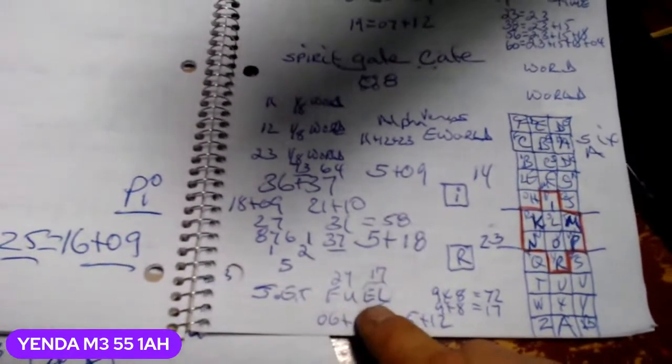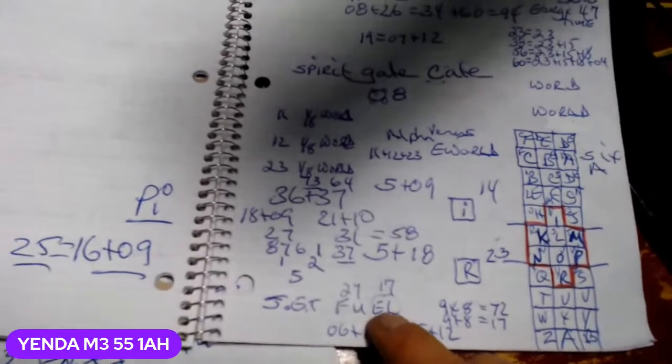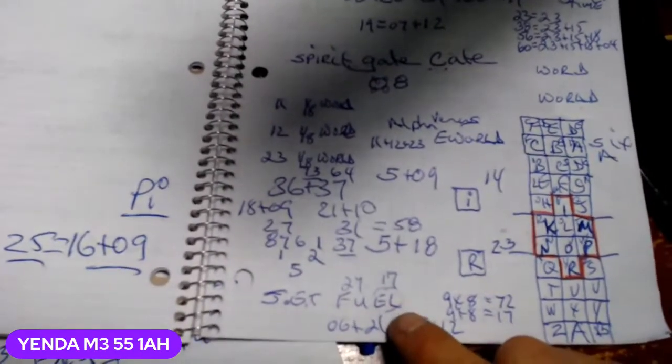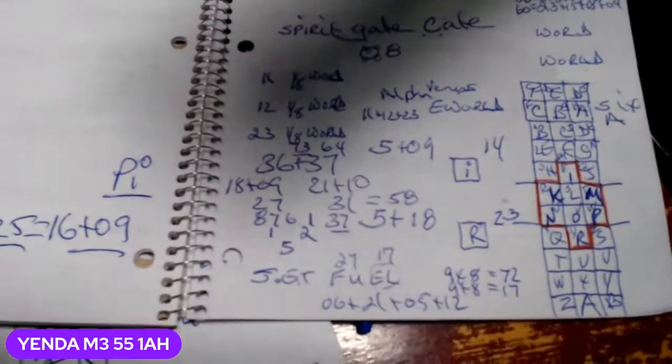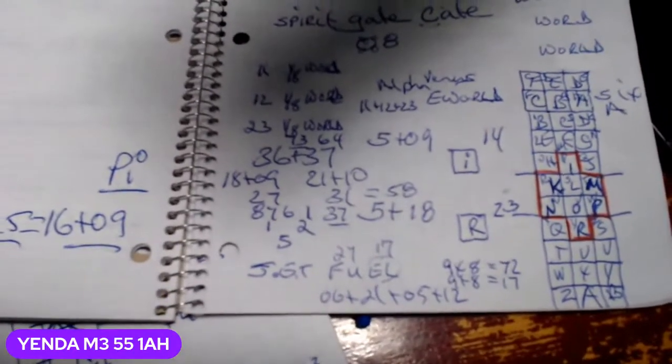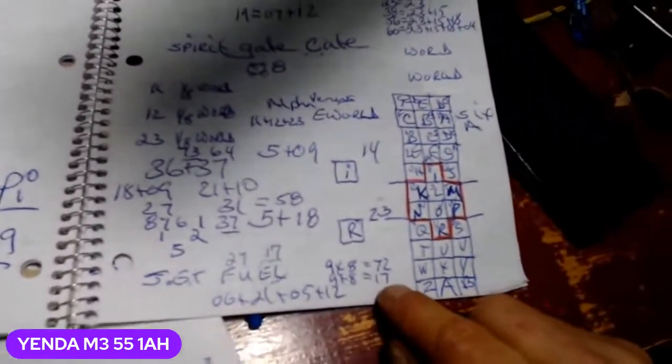The reverse alphabet is... where did this come from? 17. There's a reason for this. 12 and 5. Because that's not the reverse. Oh, the reason I did it is because of this.